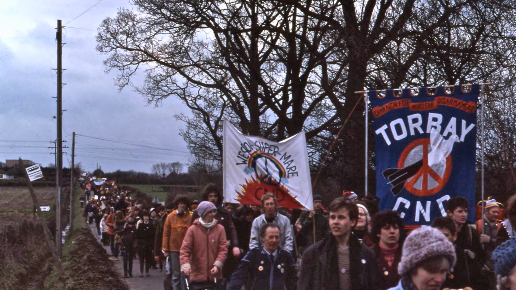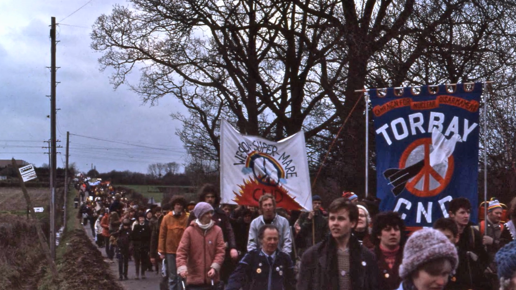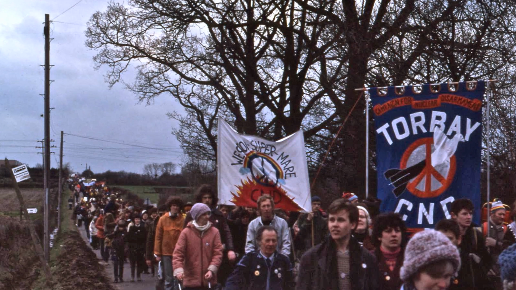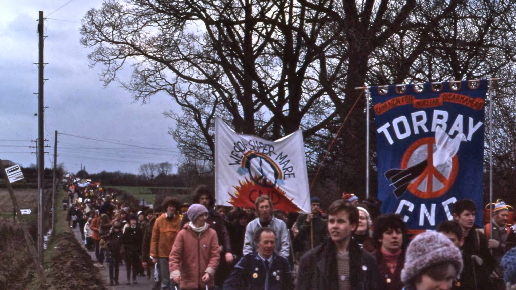Most probably you have seen this symbol before. Maybe you have even used it in your clothes as jewelry, or you have seen it in a demonstration. But do you know what is its true origin and meaning?